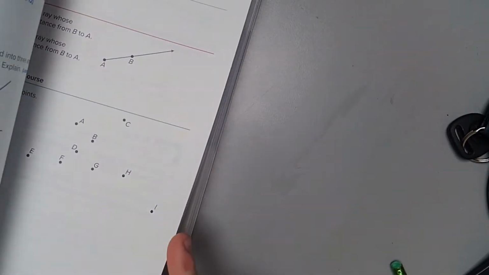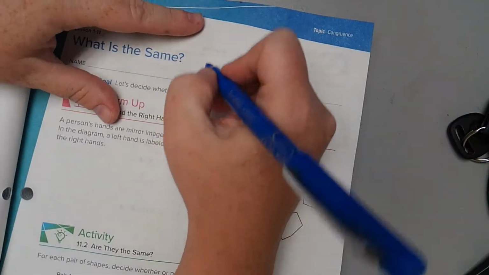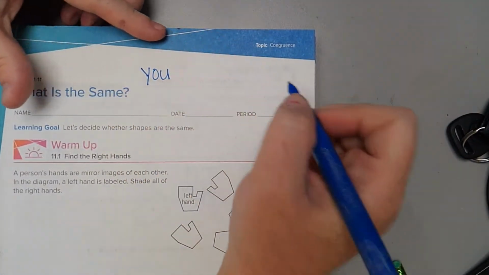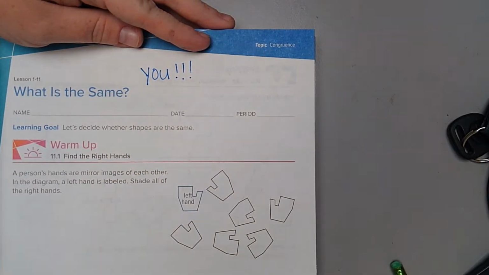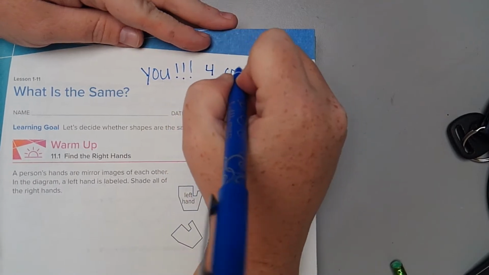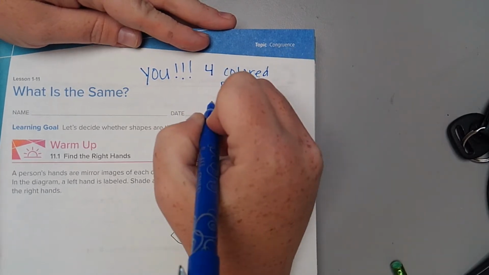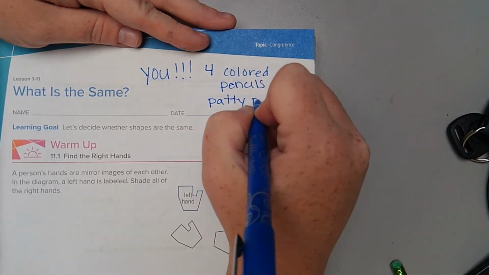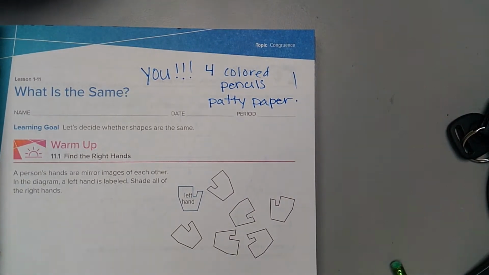Lesson 11. We are skipping lesson 10 and we are going right into lesson 11. Stuff you need, and should already have, because it's going to be on your slide. But if the slide's not up, then you need, I think it was 4 colored pencils and patty paper. If you don't have those, pause your video now and go get them.